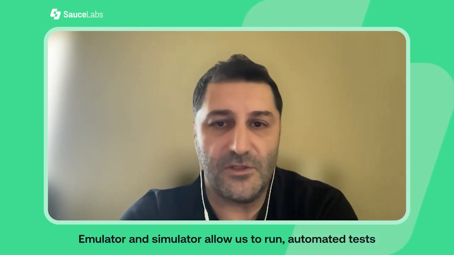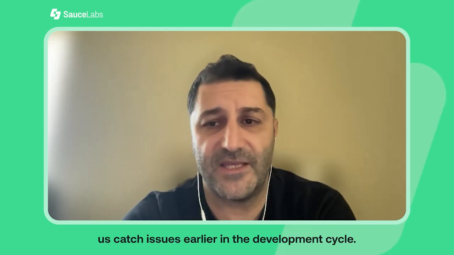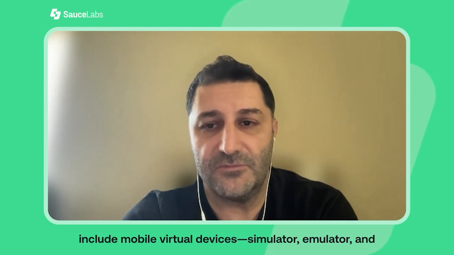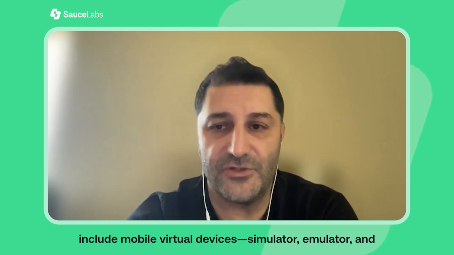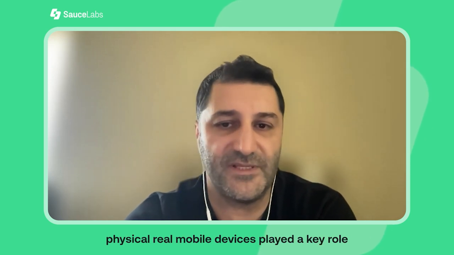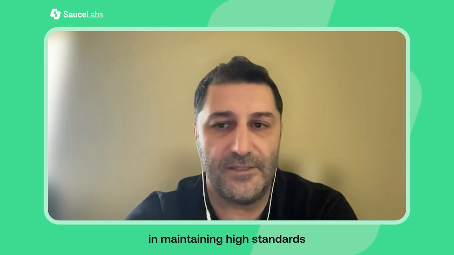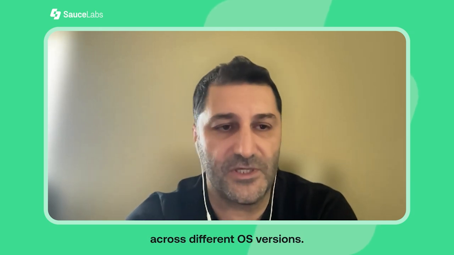Emulator and simulator allow us to run automated tests faster and more frequently, also helping us catch issues earlier in the development cycle. While our current Sauce Labs plan doesn't include mobile virtual devices, simulator and emulator and physical real mobile devices played a key role in maintaining high standards across different OS versions.